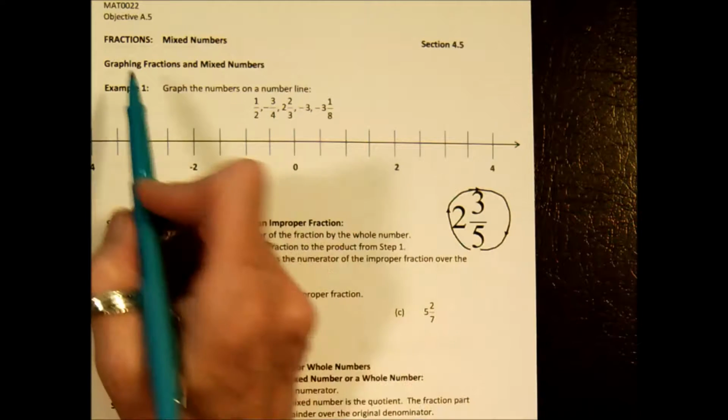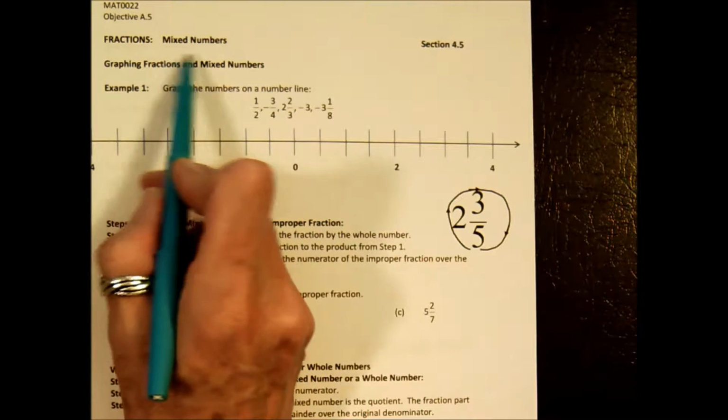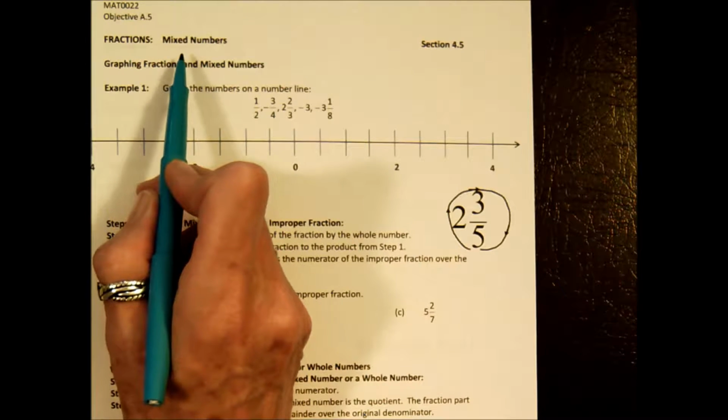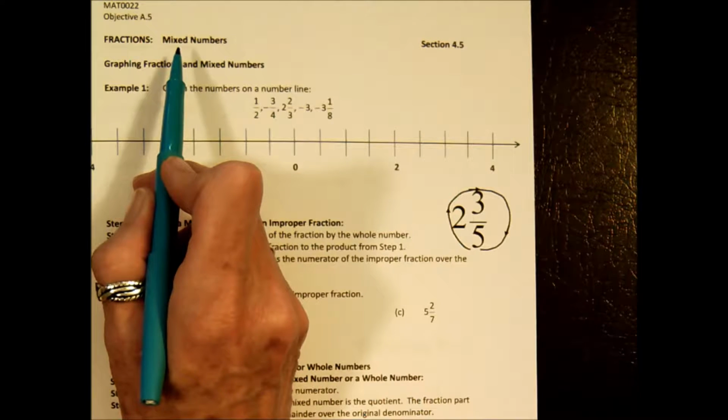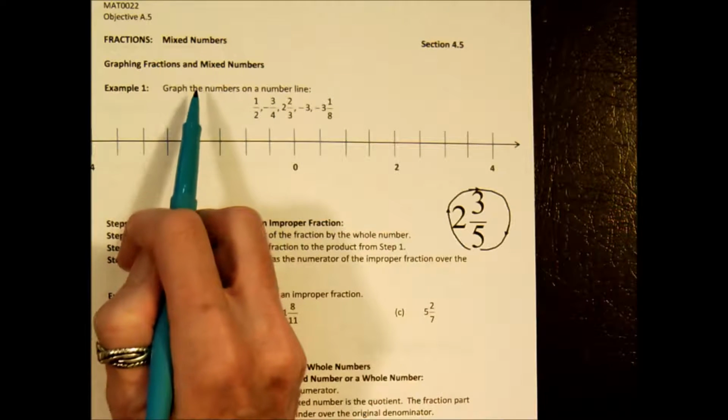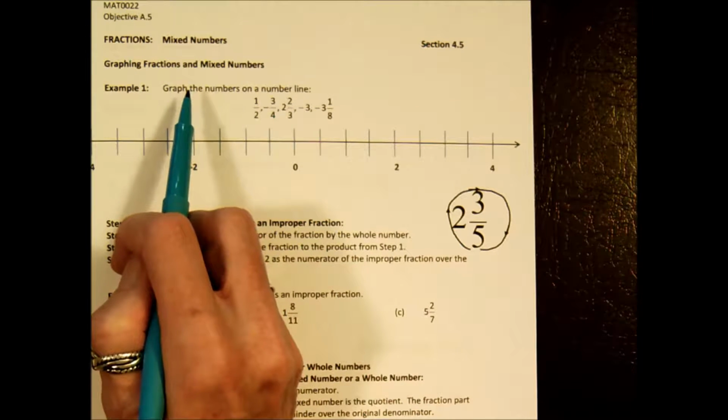This video on fractions in the arithmetic chapter is on mixed numbers. We talked just a little bit at the very end of the last video about changing something to a mixed number, so we'll look at that process again. But let's first look at graphing fractions and mixed numbers on a number line. Students have a lot of trouble with this.